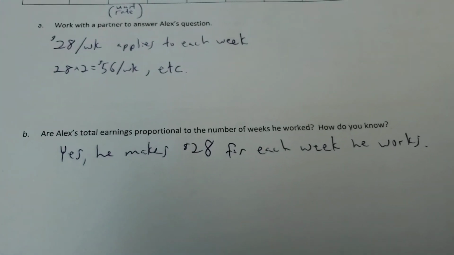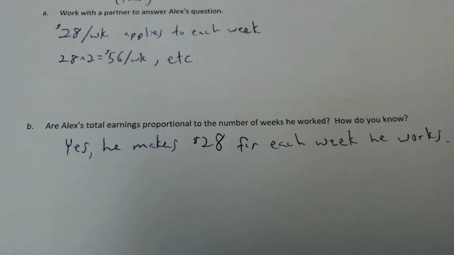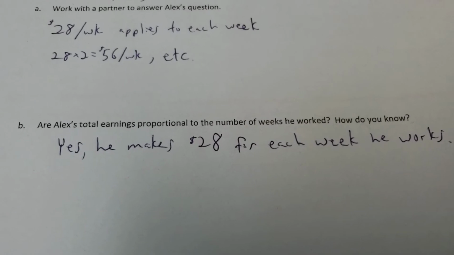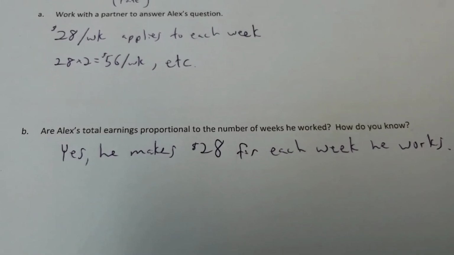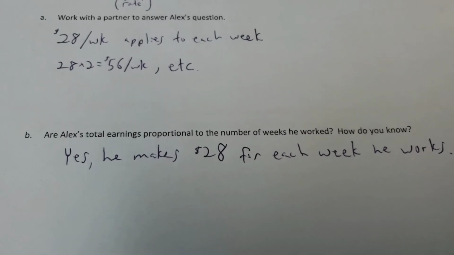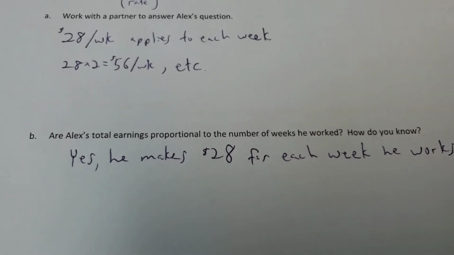All right? So, they want to know, are Alex's total earnings proportional to the number of weeks he worked? How do you know? Well, yeah, he makes $28 a week, and that's how we figured out the table. So, yes, it has to be proportional, because otherwise I wouldn't be able to fill the table without knowing that he makes $28 a week.